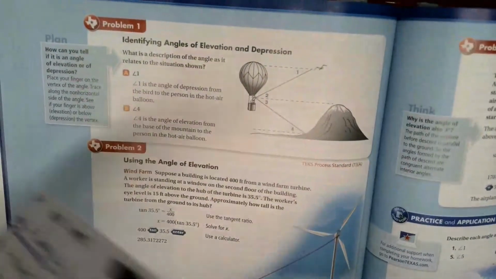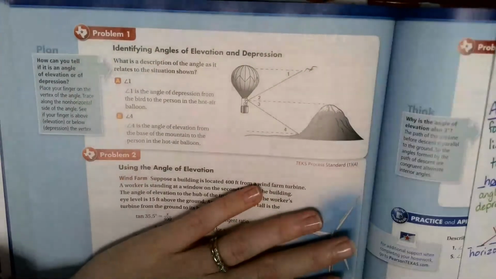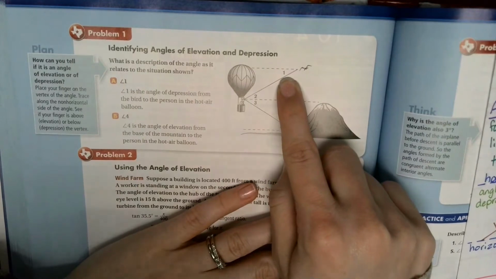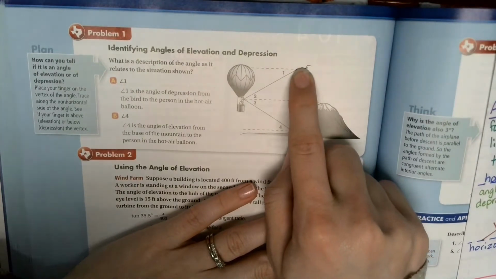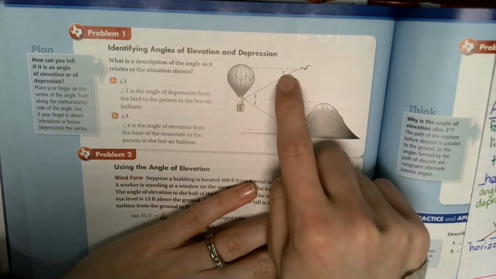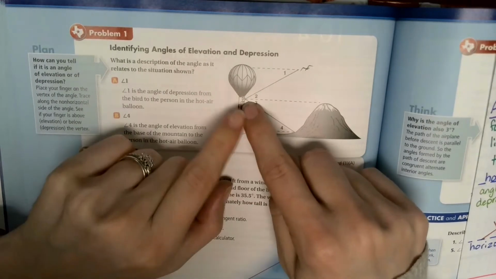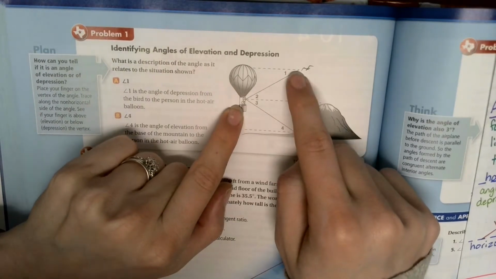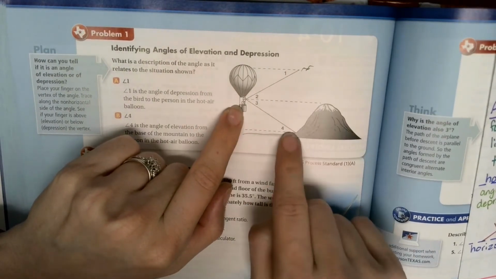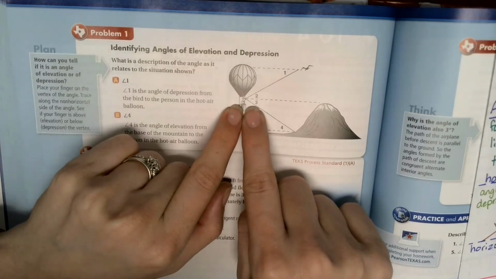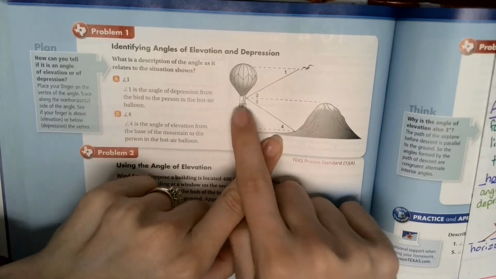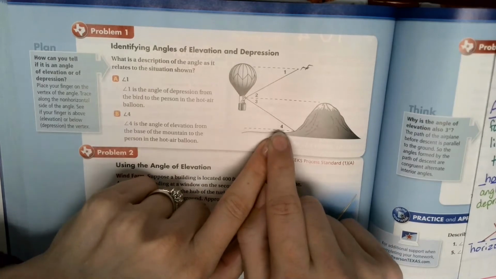Some of the times you're just going to be asked to identify whether it's an angle of elevation or angle of depression. For example, angle 1. It's from the bird's sight looking down. So that's angle of depression. But from the human looking up to the bird, that's an angle of elevation. The human looking down to the beach, that's the angle of depression. The beach looking up to the human is an angle of elevation. So that's something to keep in mind. And then we could actually solve problems with it. Let's look at this one.